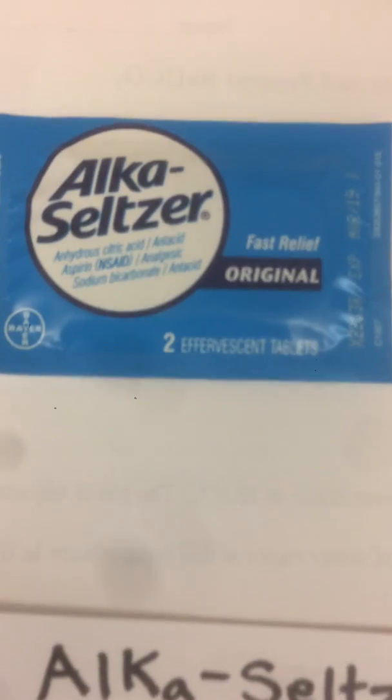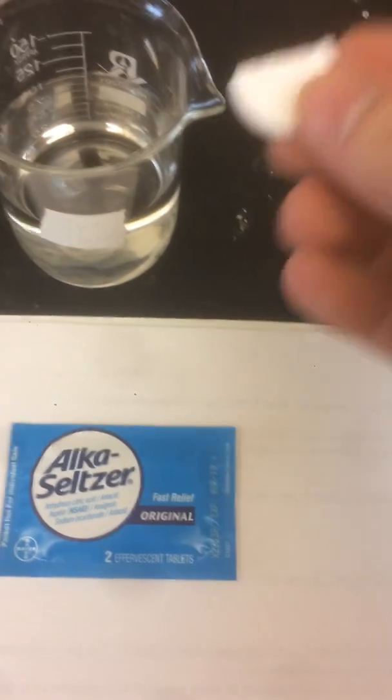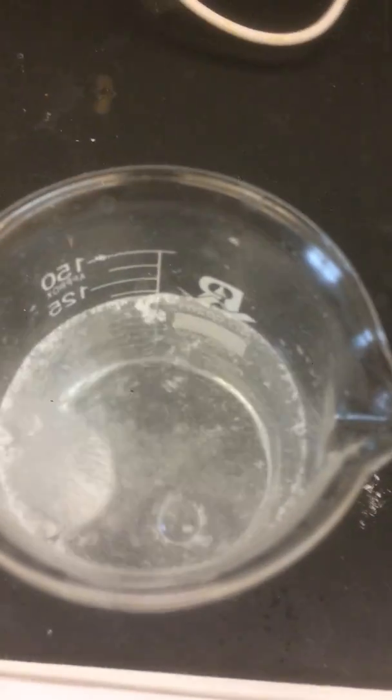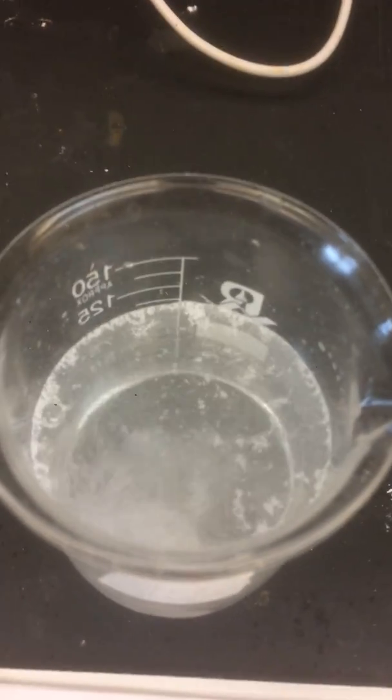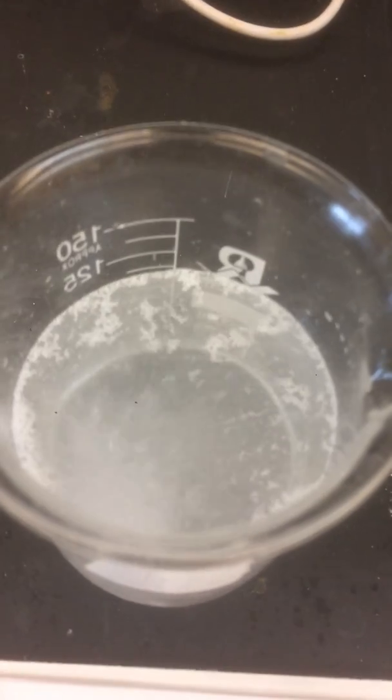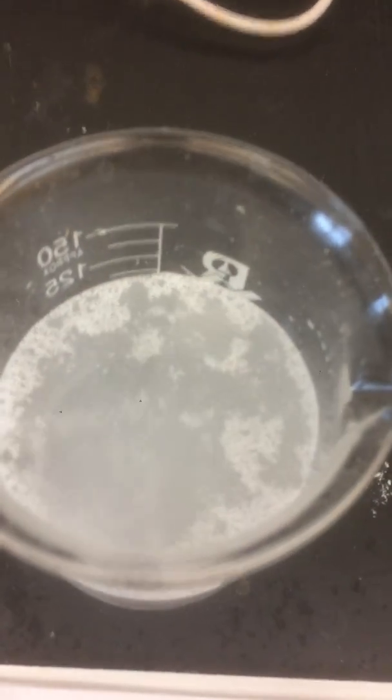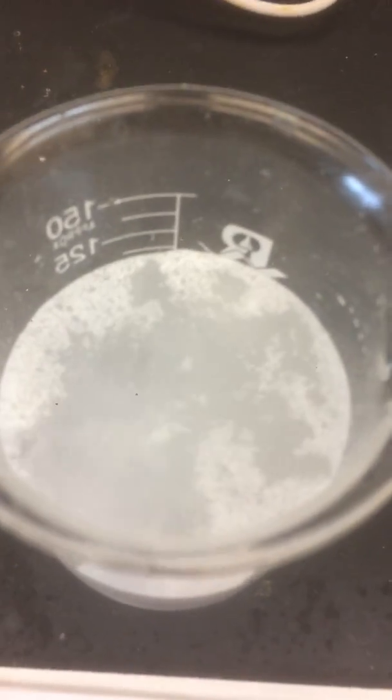So this lab is all about Alka-Seltzer, and we know that when you put Alka-Seltzer in water, it fizzes. So it's producing a gas, and the gas that's being made is carbon dioxide. Now, what a lot of people think is this chemical reaction is caused by the fact that the tablet itself is reacting with water, but that's actually not true.